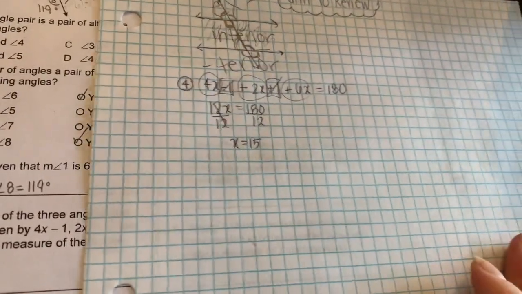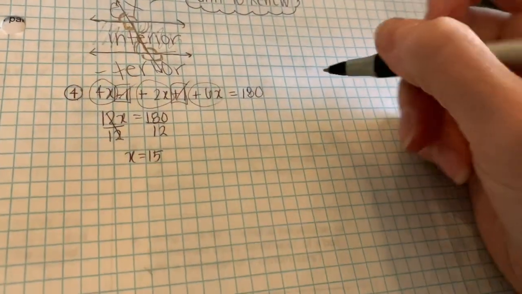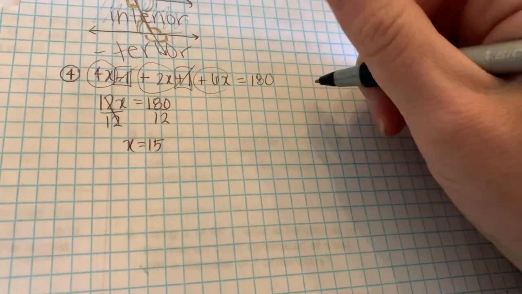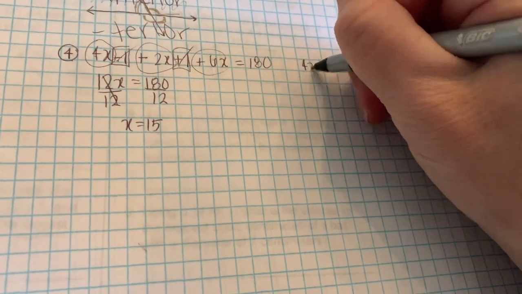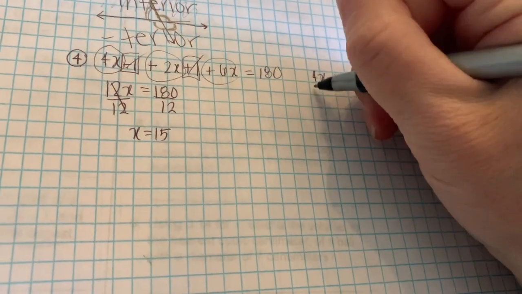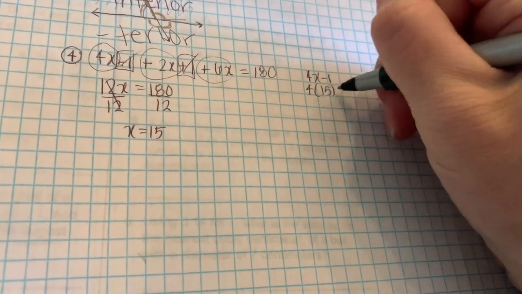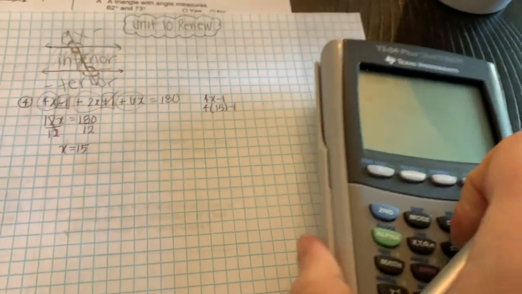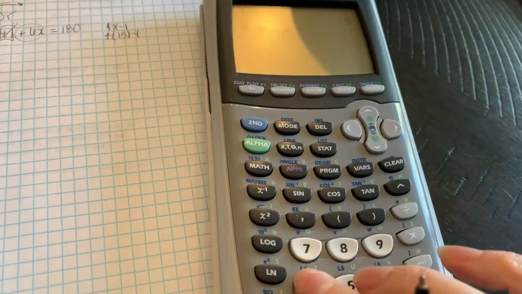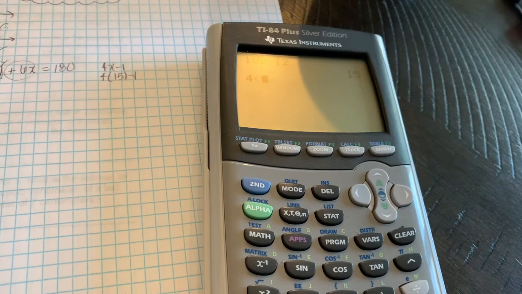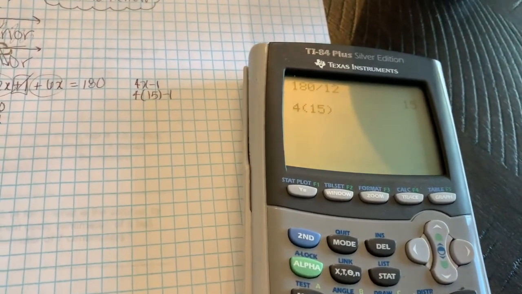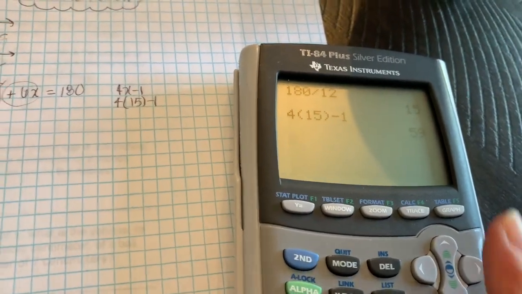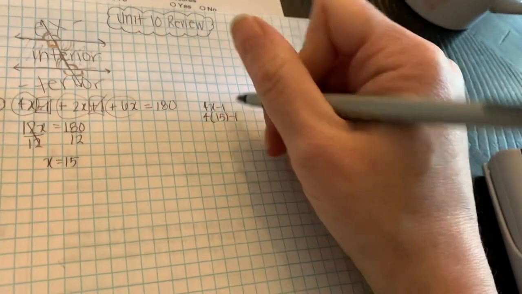Be careful, because we're being asked for the largest angle. Now, you can pretty much conclude which one will be the largest, but if you're not sure, you want to plug it into each one to make sure. So 4x minus 1 is the first. So we're going to replace x with 15. And again, just grab your calculators and plug everything in so that there's no mistakes made. 4 parentheses 15 minus 1 gives you 59. Okay, so that's the first angle.